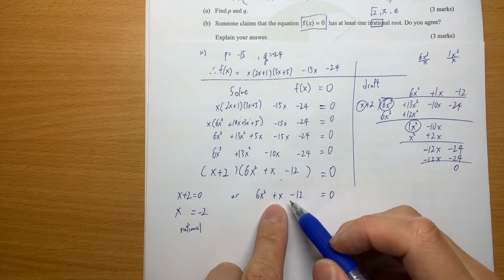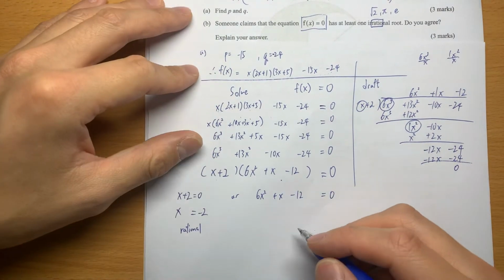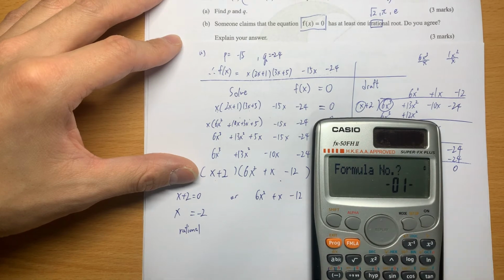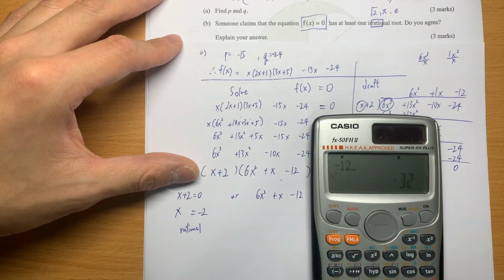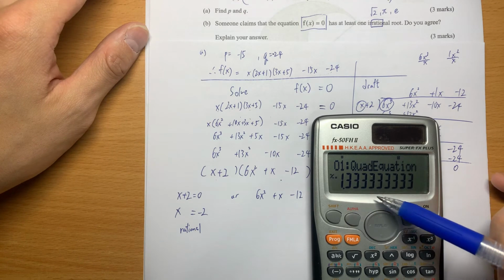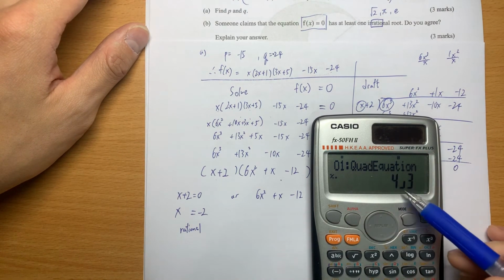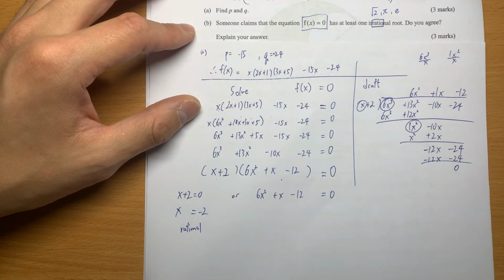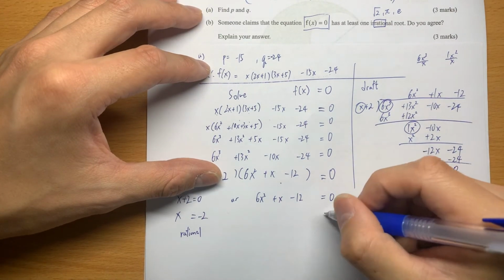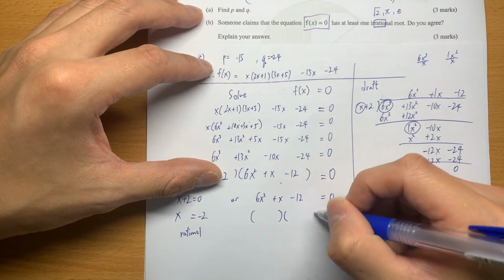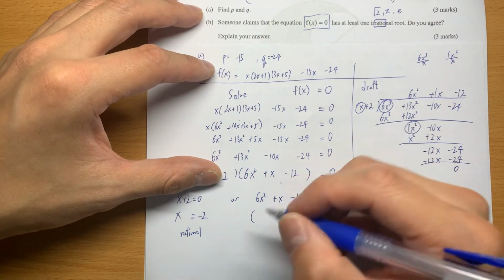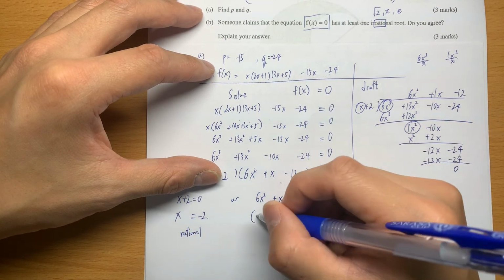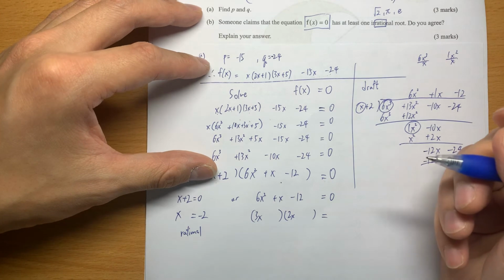However, the key point is, is there any irrational number here? You can't just use the formula, because if you use the formula, 6, 1, negative 12, it gives you some very long decimal. This one is rational. You're so lucky this time, but sometimes it gives you a very long decimal, then you cannot solve easily. So this one, let me see, 3 times 3, 4 times 2, so 3x to x, you may use the cross method.